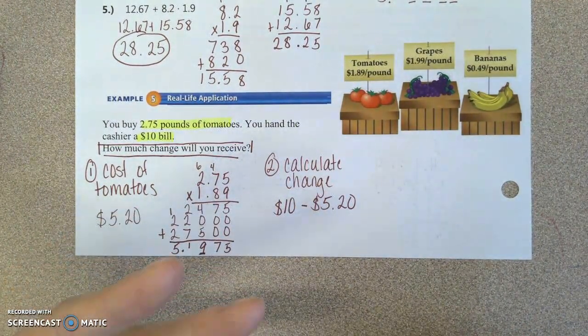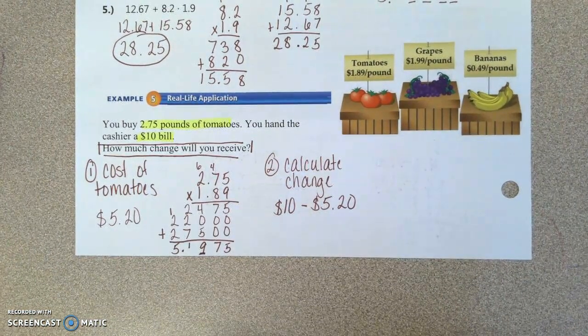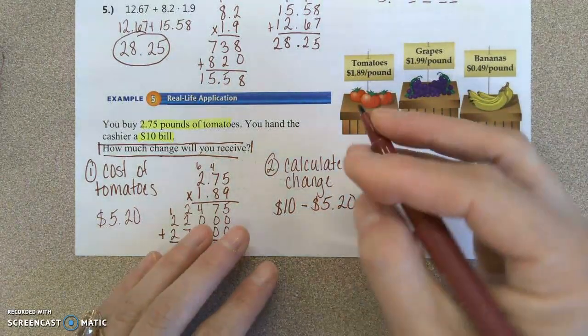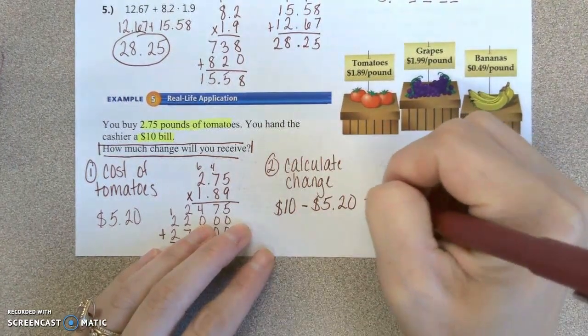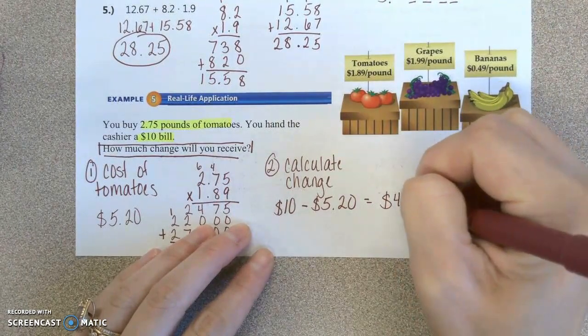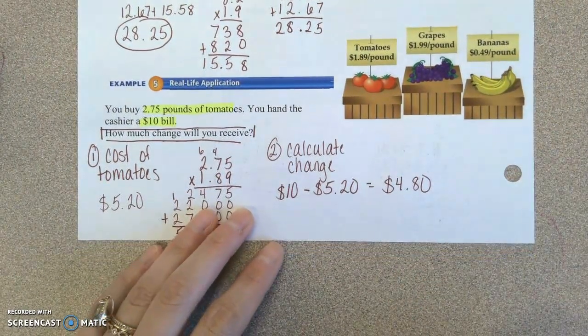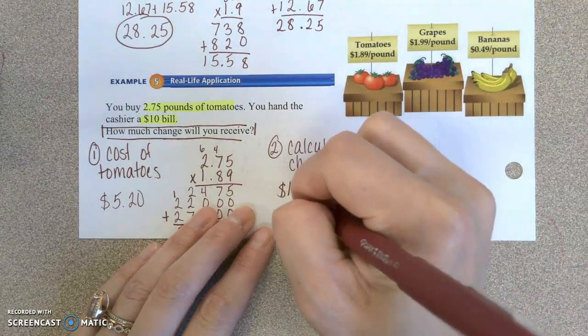If I give a $10 bill, I take away $5.20. So I give $10. I take away $5, I have 5 left, but then I still need to take away 20 cents, so there's 80 cents. So I would end up with $4.80. Okay, so you will receive $4.80 in change.